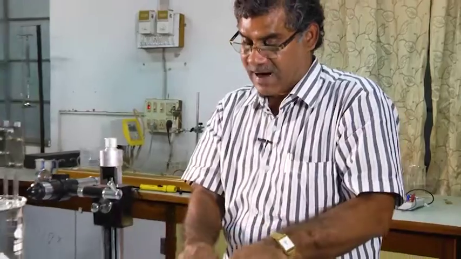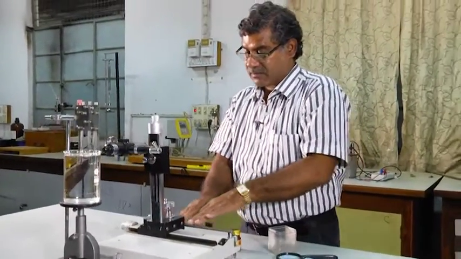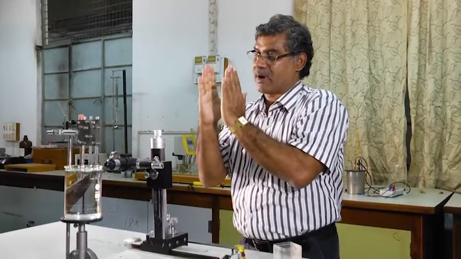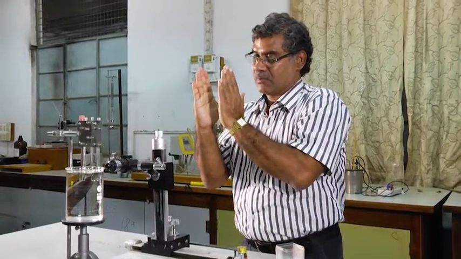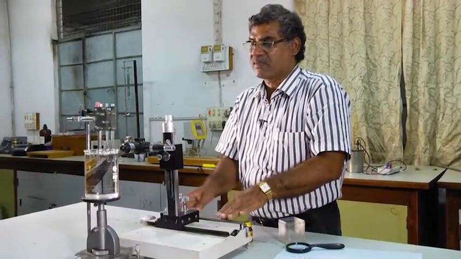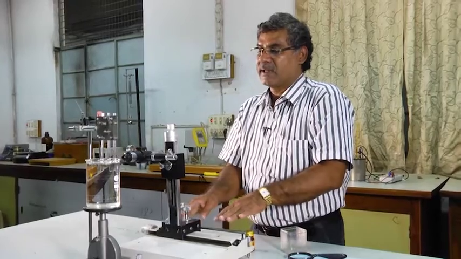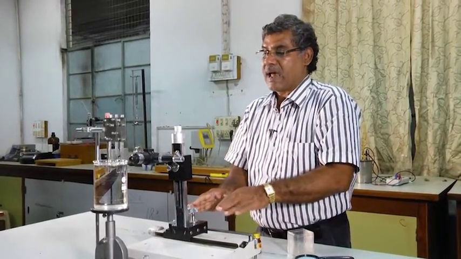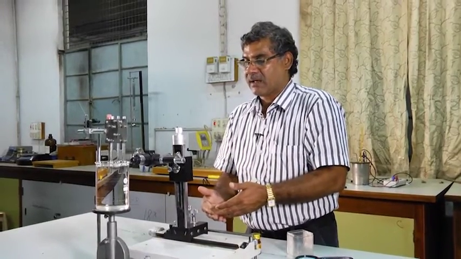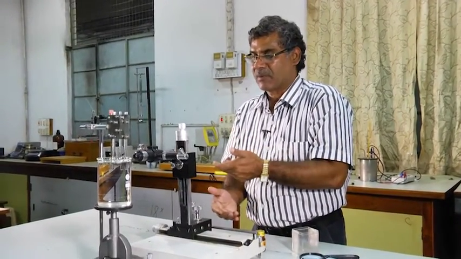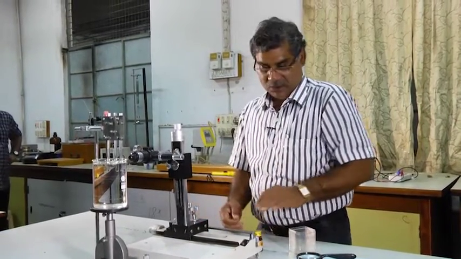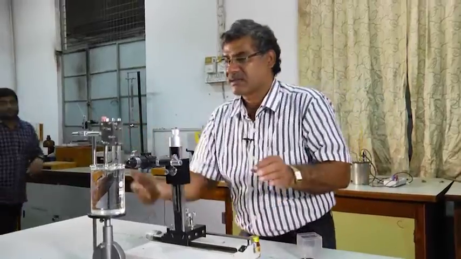I have to take readings from the horizontal scale, so I get 2 readings, one from the left and one from the right. If you take the difference of these 2 readings, you will get the diameter of the capillary tube, that is the inner diameter, of course. From there you will get the radius.